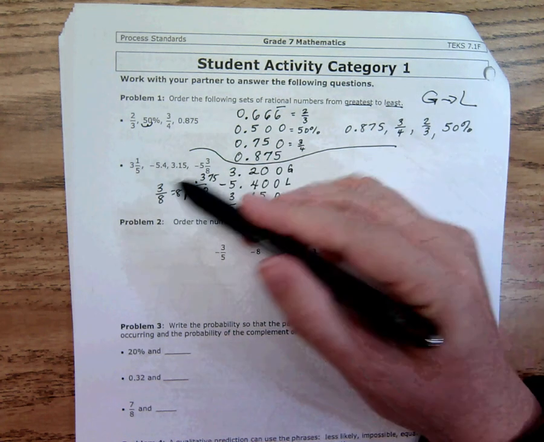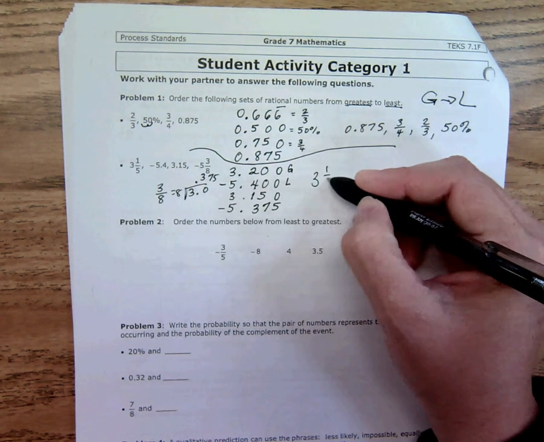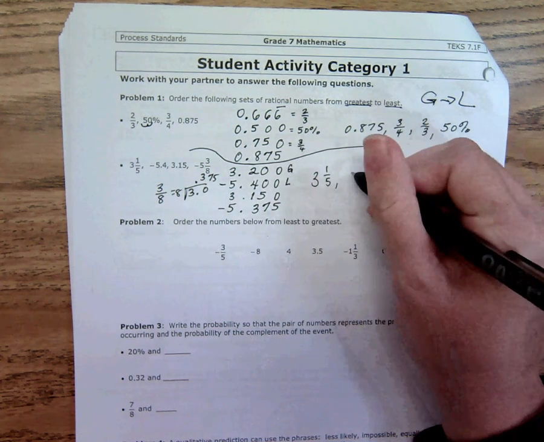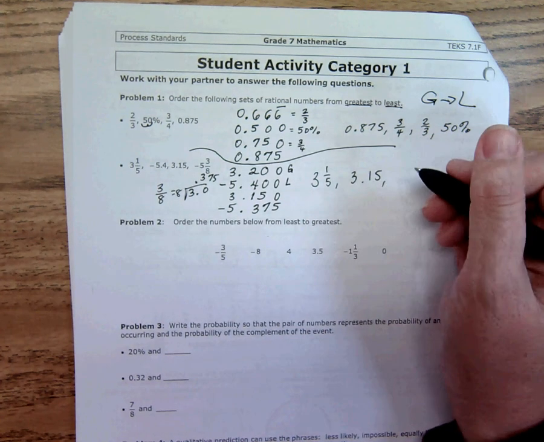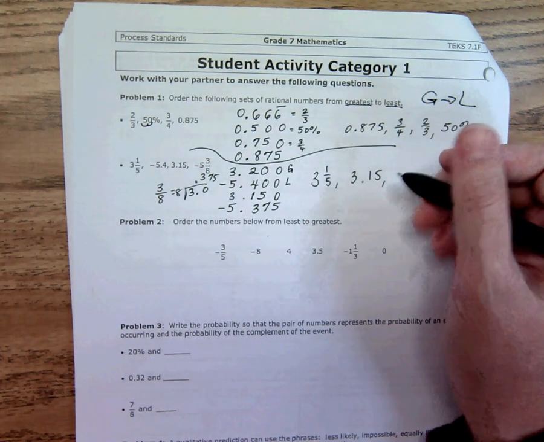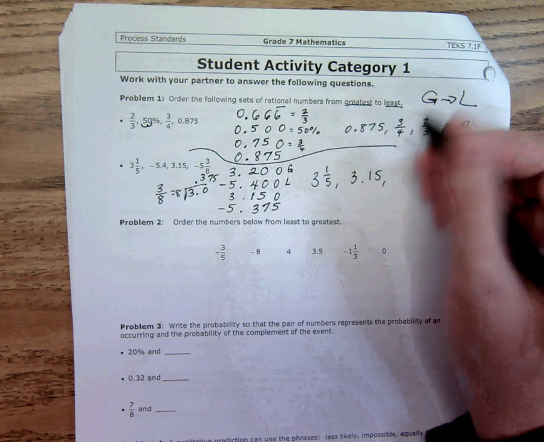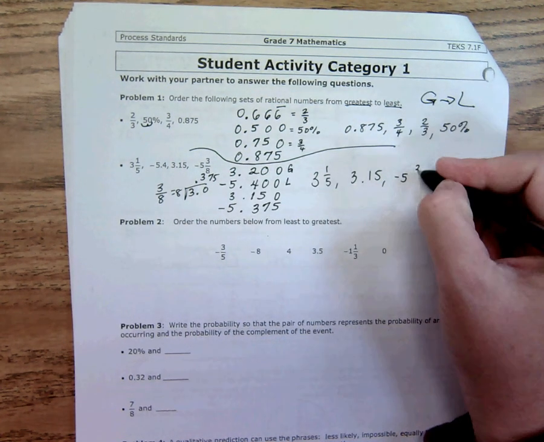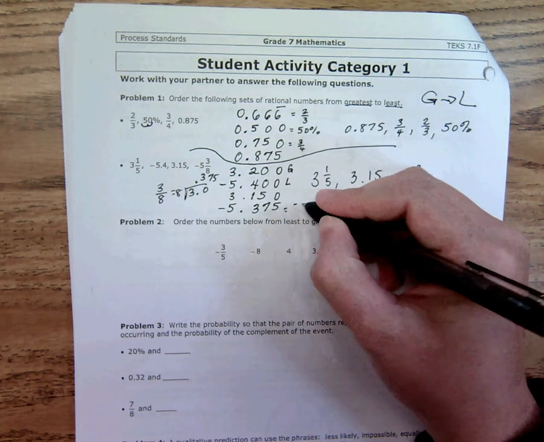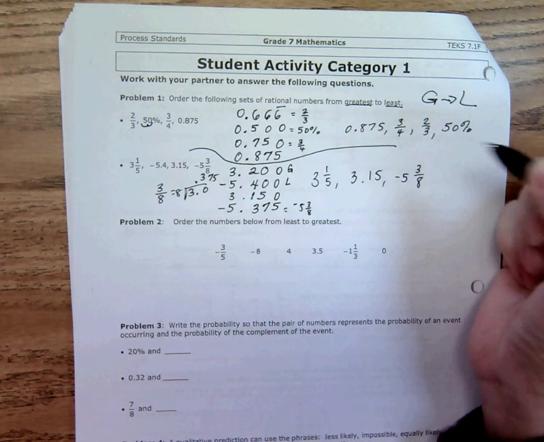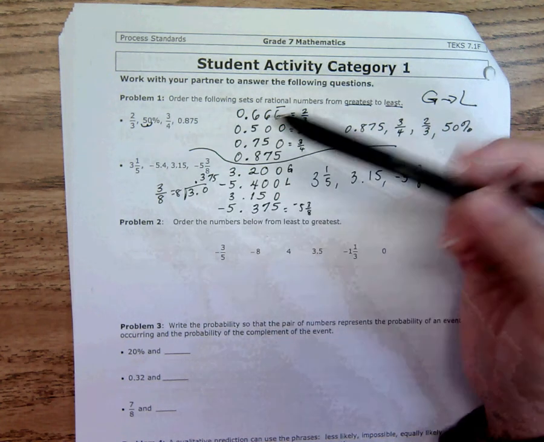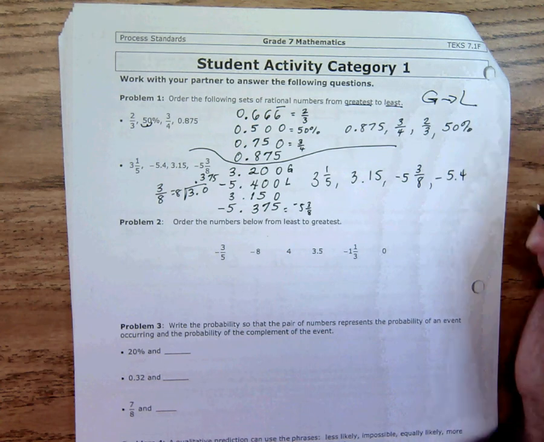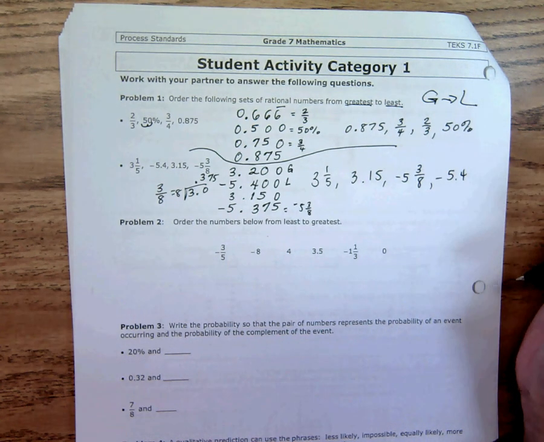So 3.2 is the same thing as 3 1/5, and then next would be the 3.15, and then after that we have -5 and 3/8, so that's what that's equivalent to. And then the last one would be -5.4. Okay, so now we've got that one put in order.